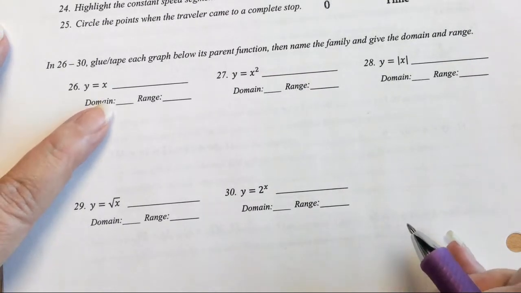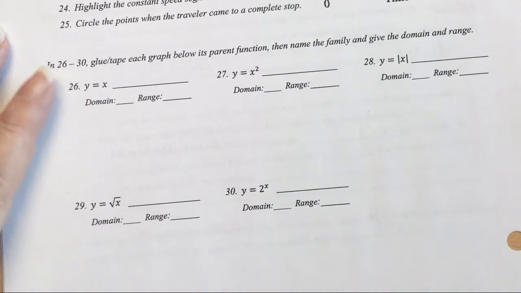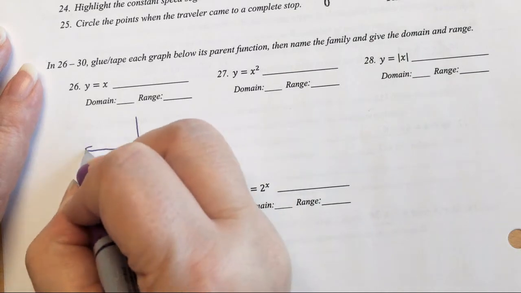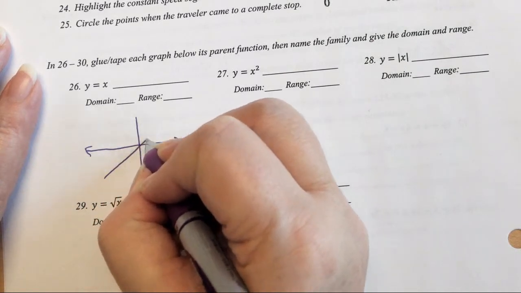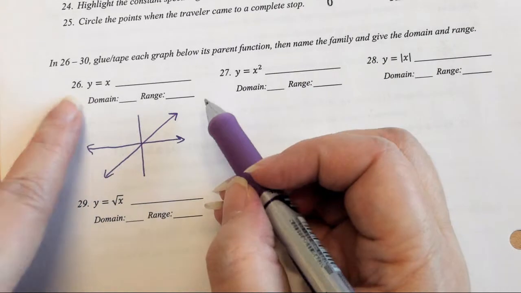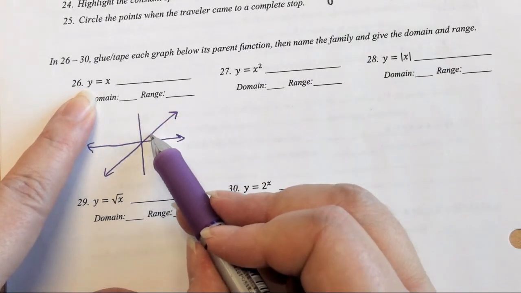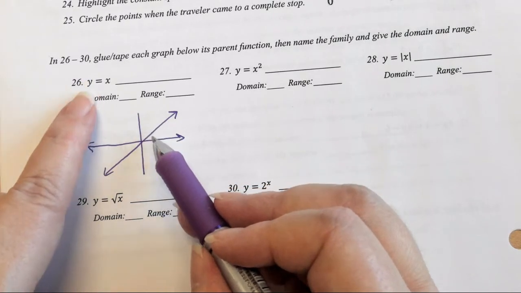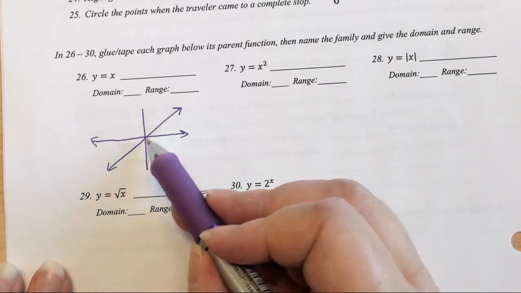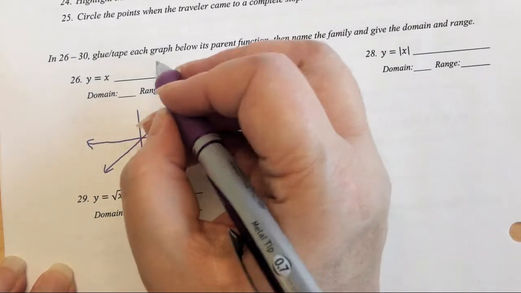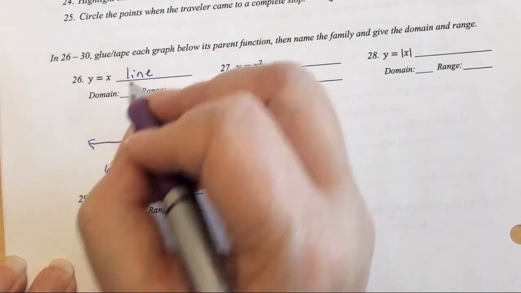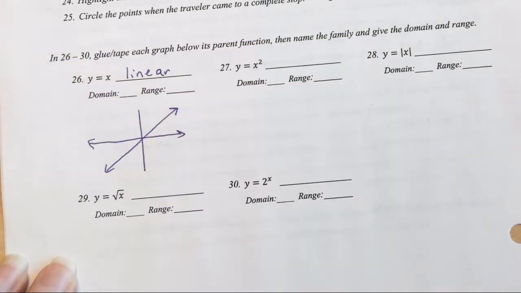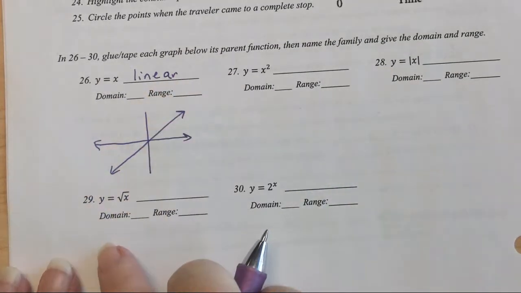So y equals x, so it's a line, right? And it's actually a line that goes through the center. And y equals x. That means when x is 1, y is 1. When x is 2, y is 2. Whatever the value is of one, that's the value of the other. That's what creates that line. Does anybody remember what this is called? Linear is right. So linear function, linear equation. So this is our linear.